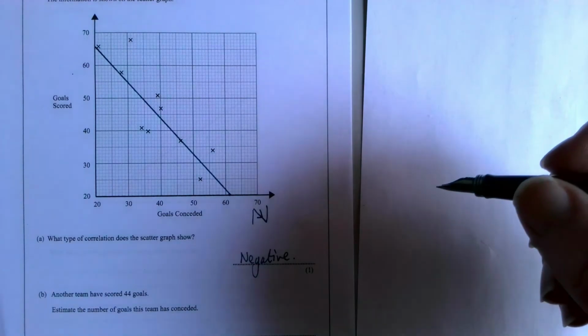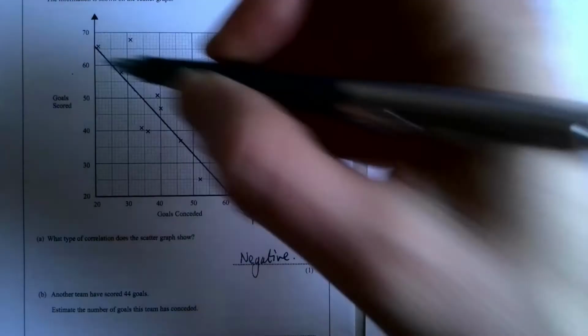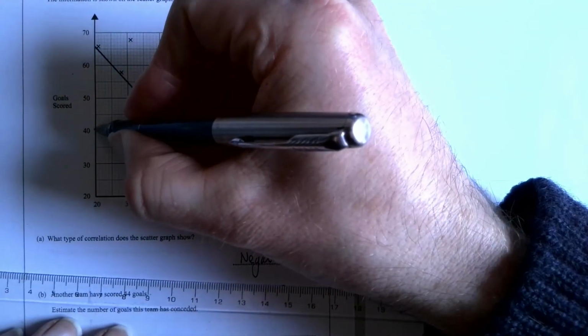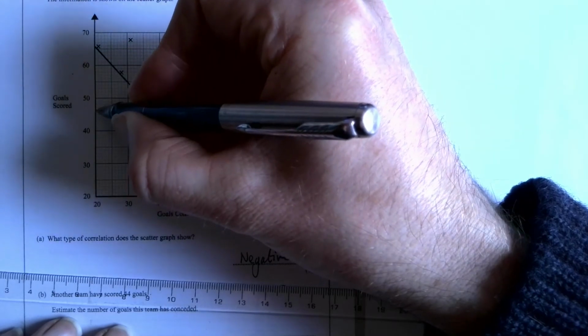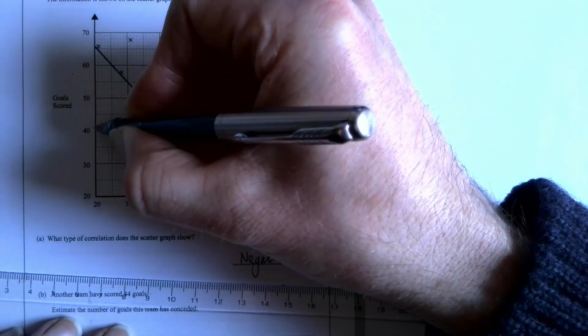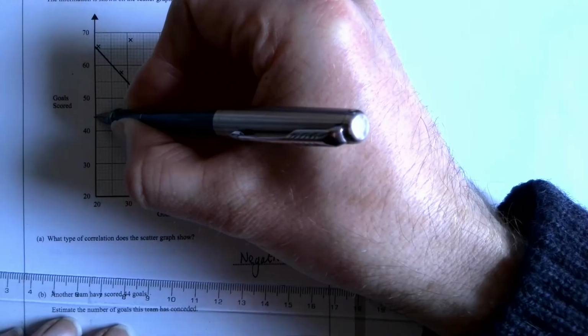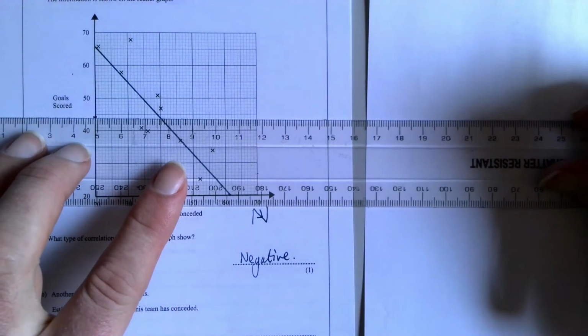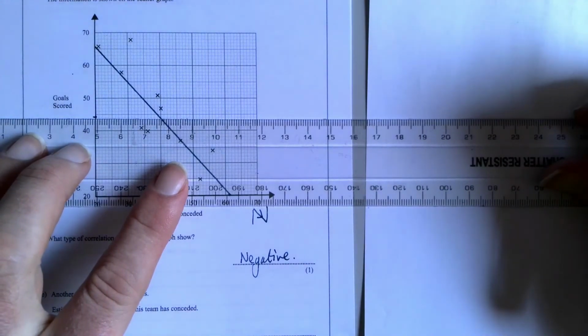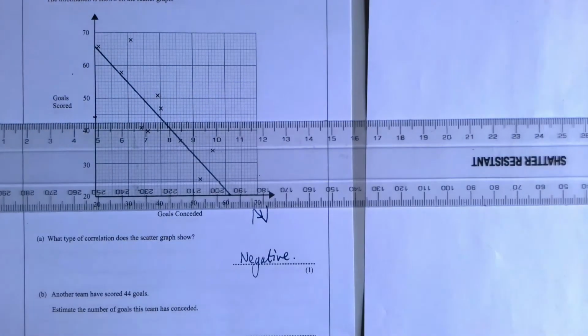So the team have scored 44. Now scored's on this side, that's important, is it? And there are 10 little squares between each one going up 10. So that means 10 divided by 10 is 1, so each square is worth 1 goal. So 44 goals must be just there.